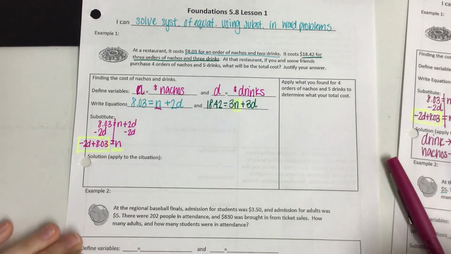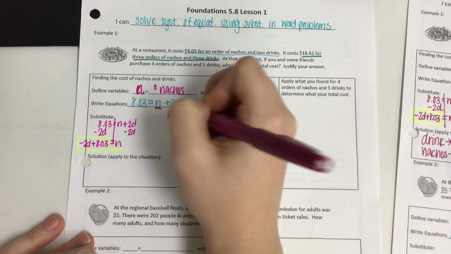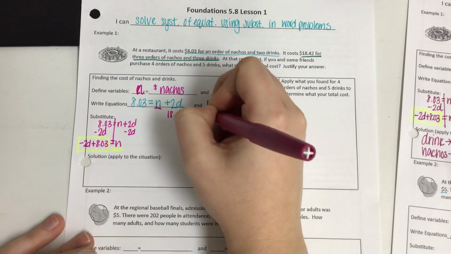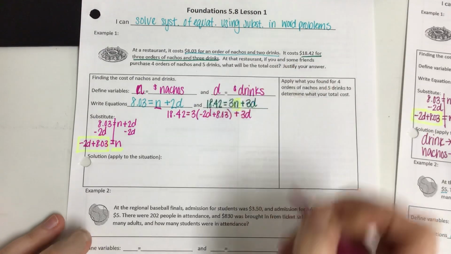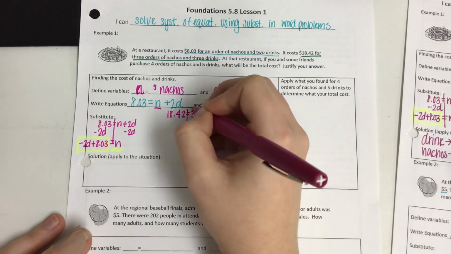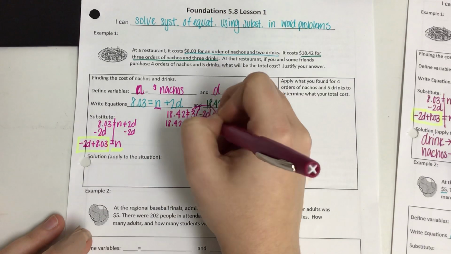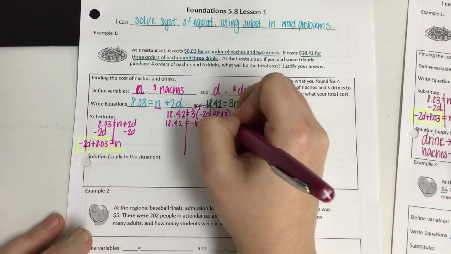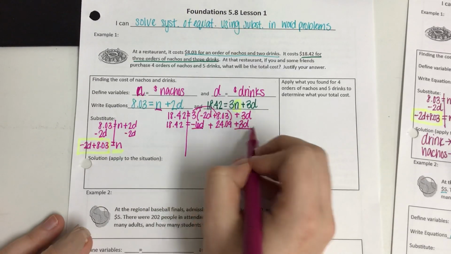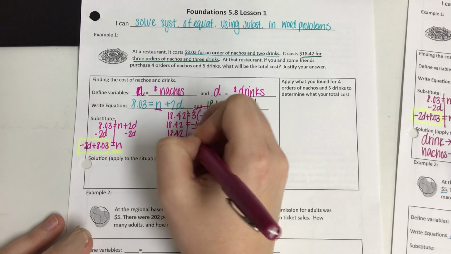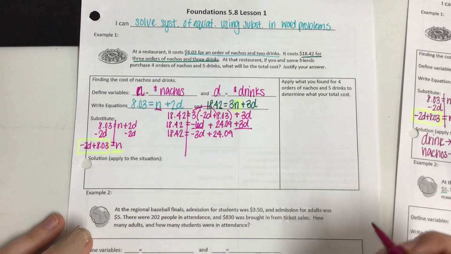So we're going to rewrite our second equation. We're going to say 18.42 equals 3 parentheses negative 2d plus 8.03 plus 3d. First thing we're going to do to solve is to distribute. So we have 18.42 equals negative 6d plus 24.09 plus 3d. We can combine our like terms to get 18.42 equals negative 3d plus 24.09.